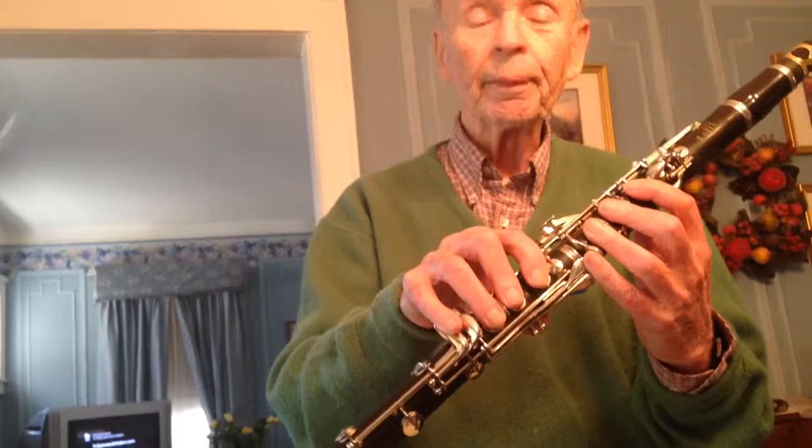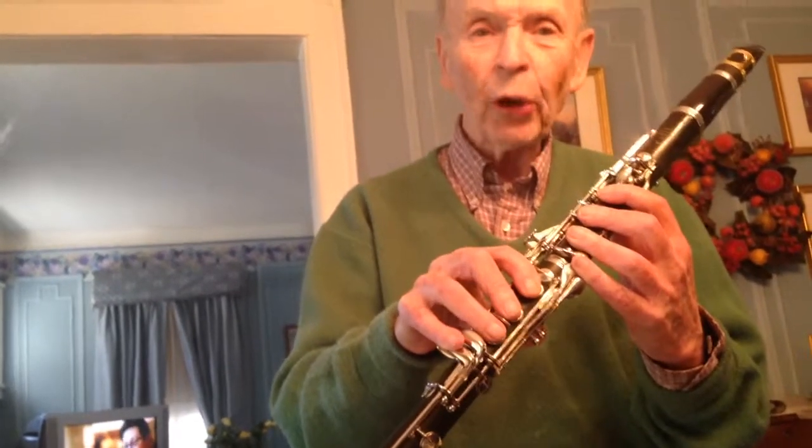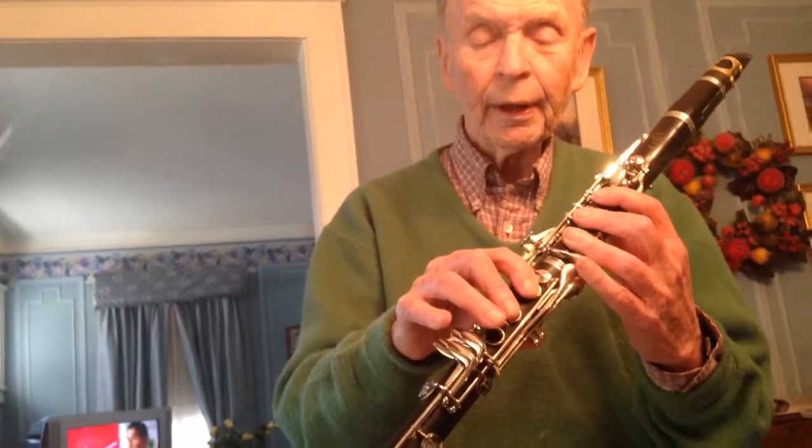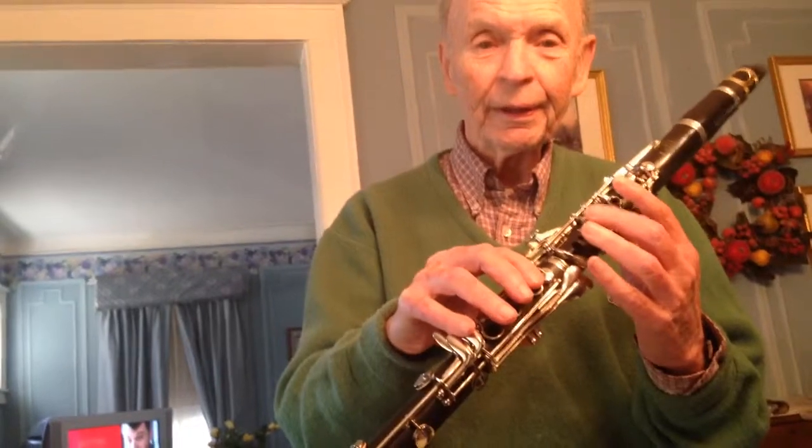Everything's closed. And as I open these holes, I shorten the length of the column. You see? And as I close them, I lengthen the column. When the holes are all closed completely, you're at the lowest pitch or frequency for the clarinet. This is a soprano clarinet, by the way. And I'll show you what happens.